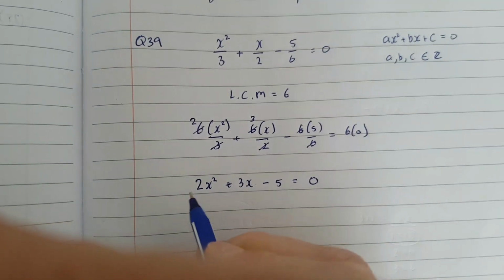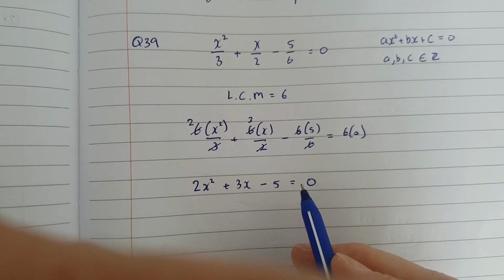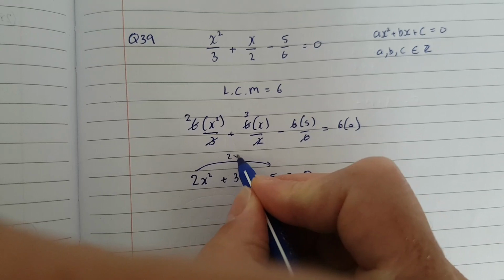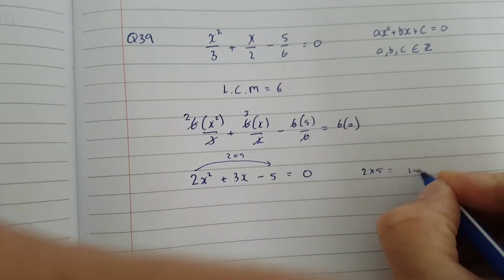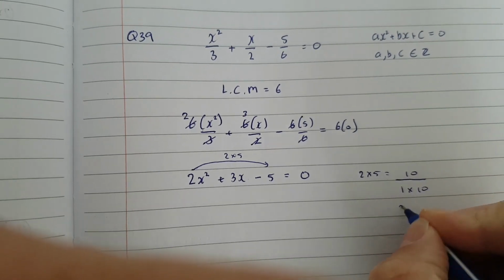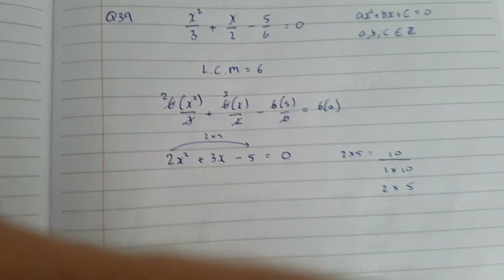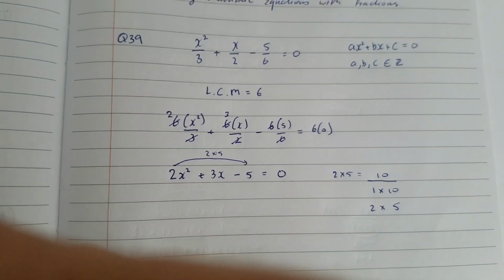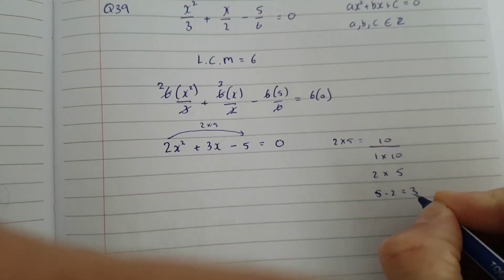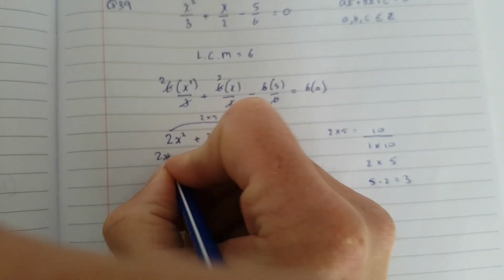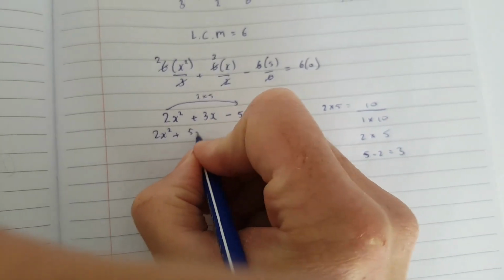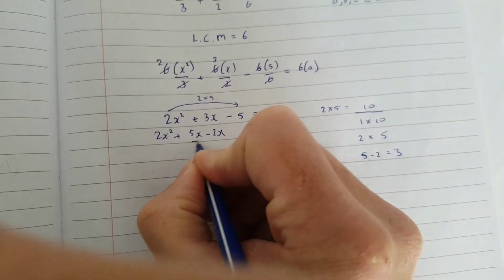So now I'm back to the quadratic trinomial equation that we're used to, and we use our guide number method. 2 times 5 equals 10, and then we look at all the factor pairs of 10. 1 by 10, 2 by 5, and one of those factor pairs is going to work out to give us the 3 in the middle, and that's going to be 5 minus 2 is equal to 3. So I go back and I rewrite this: 2x squared plus 5x minus 2x, because 5x minus 2x is still 3x, minus 5 is equal to 0.